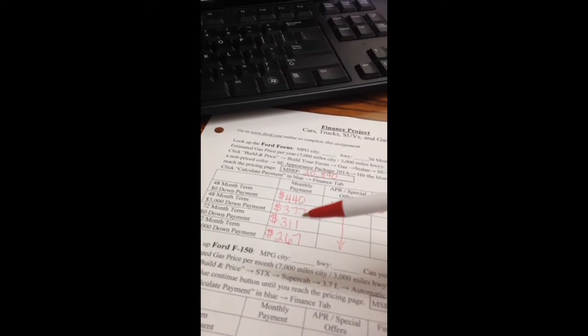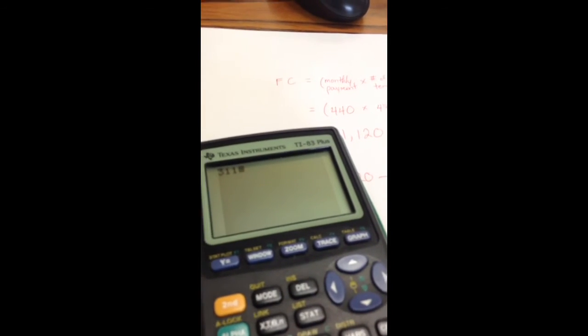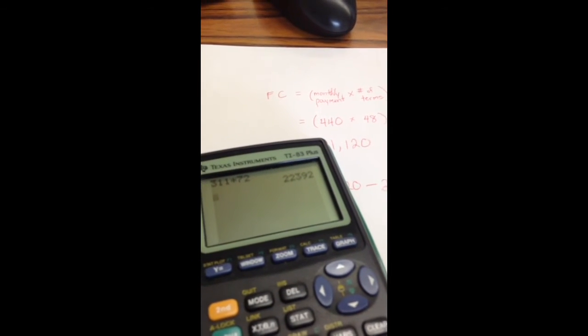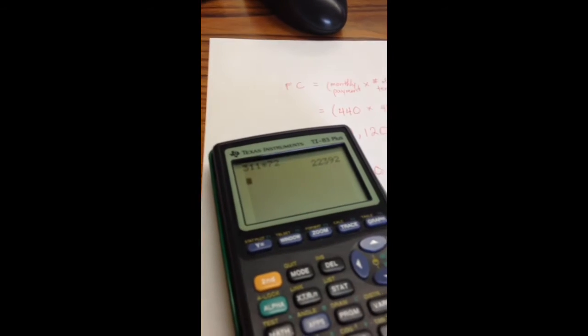I'm now going to look and see what happens, though, when I have $0 down, 72-month payment. So I'm going to take 311 times 72 months, and you'll notice I actually pay more.